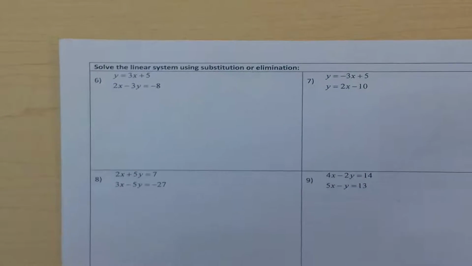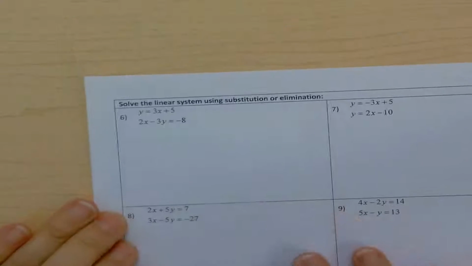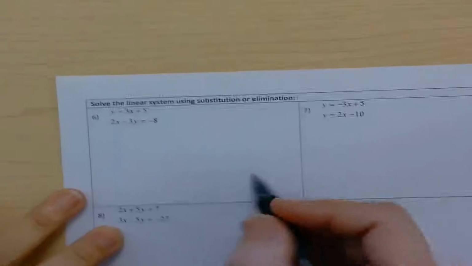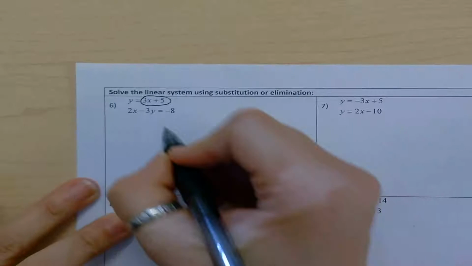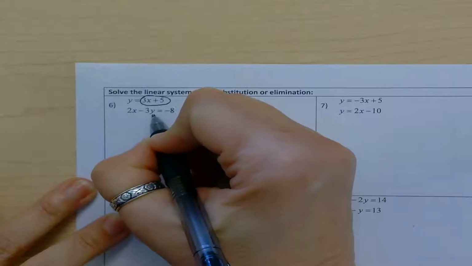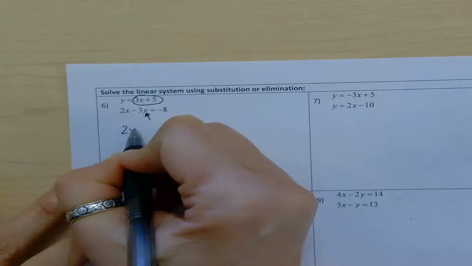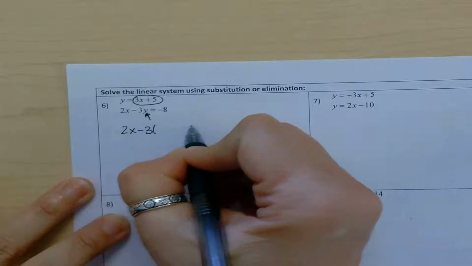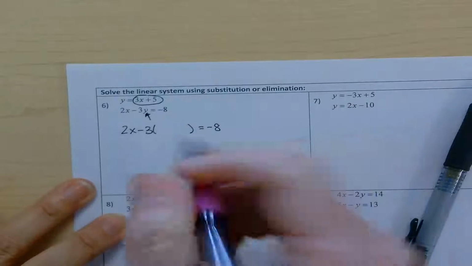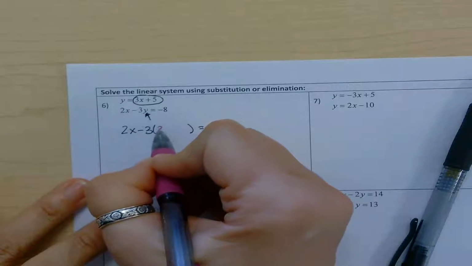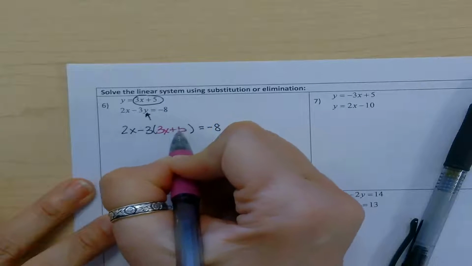The next page is about substitution or elimination. So substitution is used when one of the equations reads x equals or y equals, and the top equation here reads y equals. You plug it into the other equation for y. You don't write the y, you write down everything else. That y is being replaced with 3x plus 5.